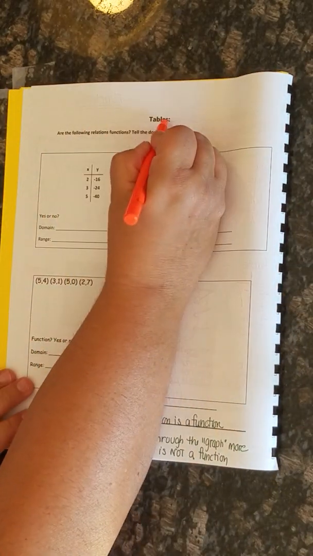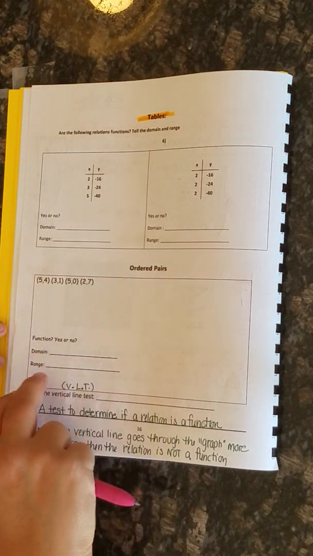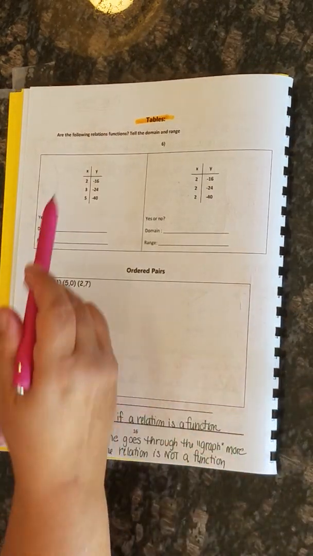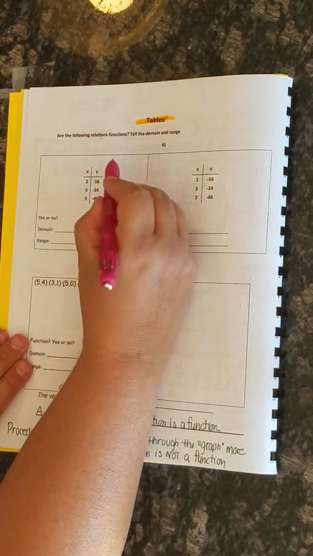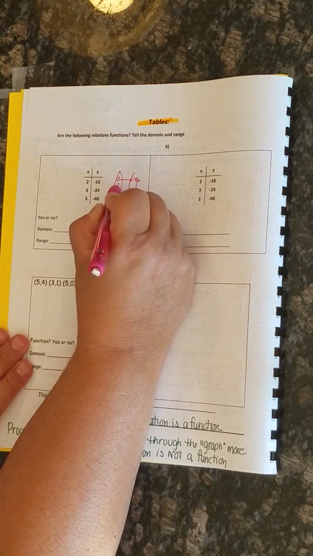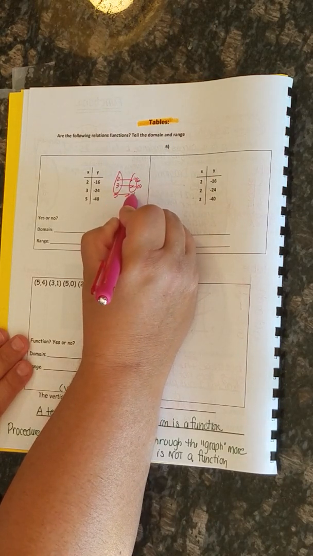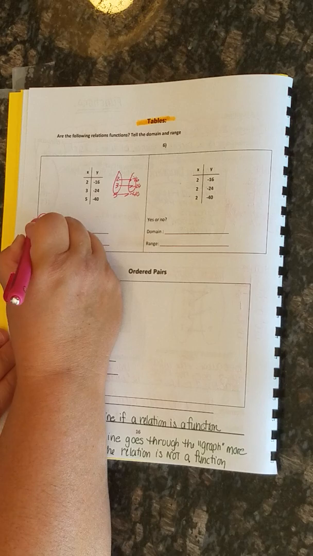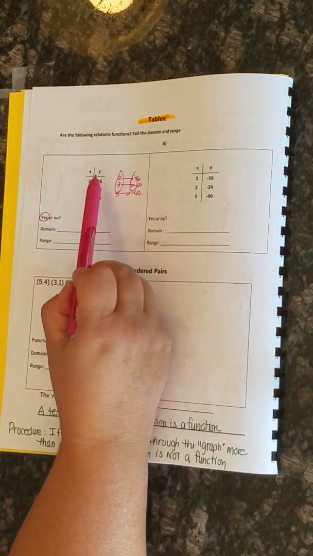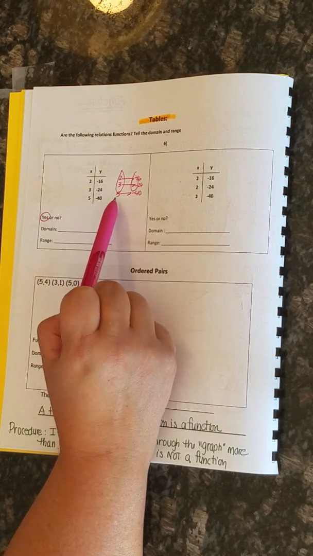So the tables is the second type that I'm talking about. So the question is, in this table, would you say that these are functions or not? So let's take a look at them. If you were doing it as a mapping diagram, you would say 2 maps onto -16, 3 maps onto -24, and 5 maps onto -40. The answer is yes. I didn't ask you why, but you could know why. Just repeat the definition. For each input, there is exactly 1 output.